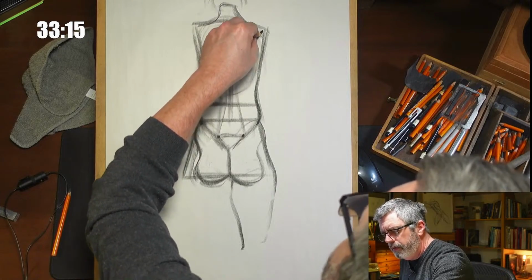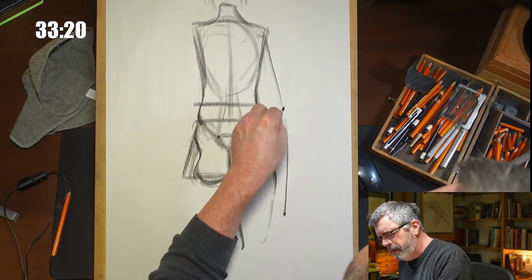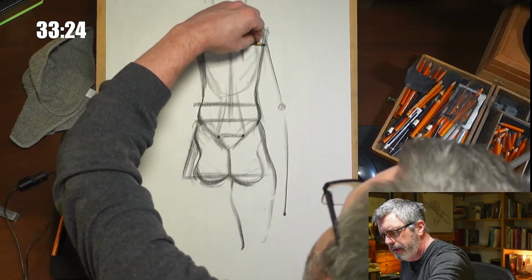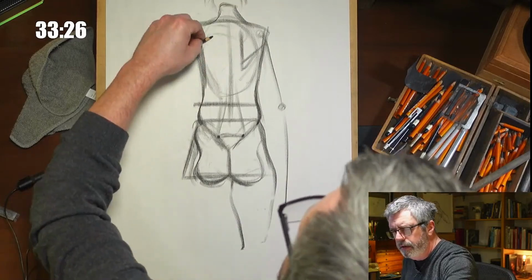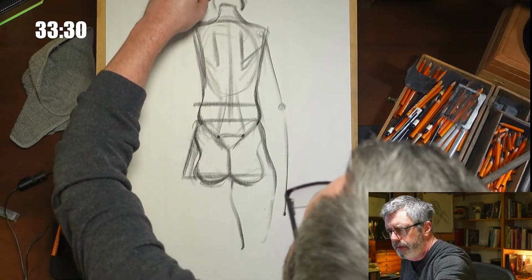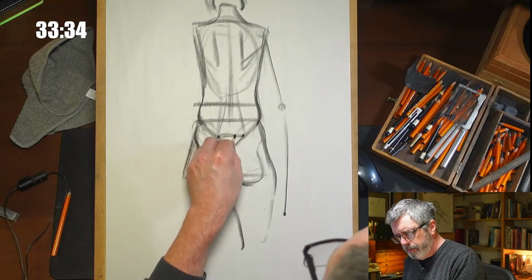Head of the humerus is going to be about here, sitting something like that. Elbow is going to be about here. Scapula is going to be sitting in this region here. And obviously on this side too, ear is going to be about there and there. So that's coming back to your point.